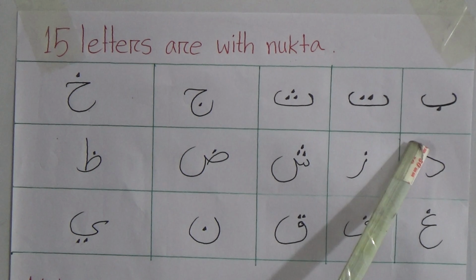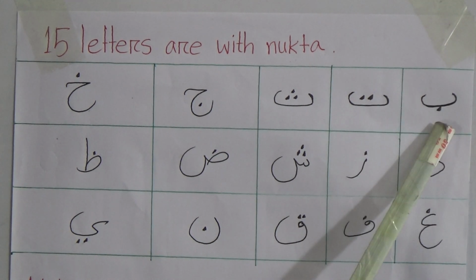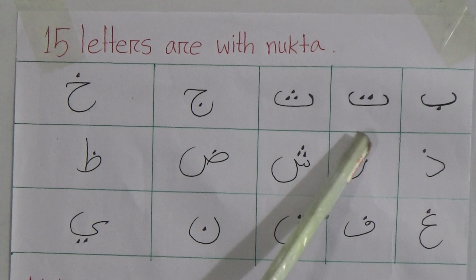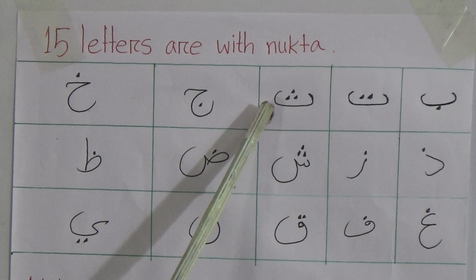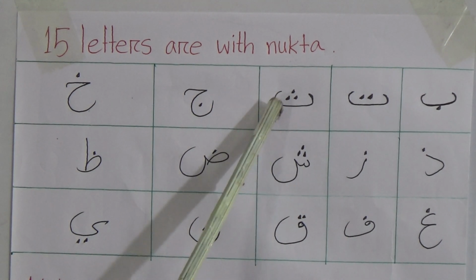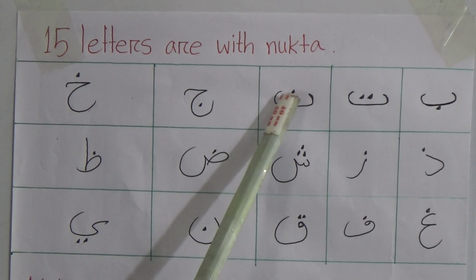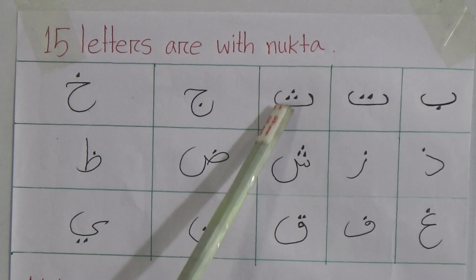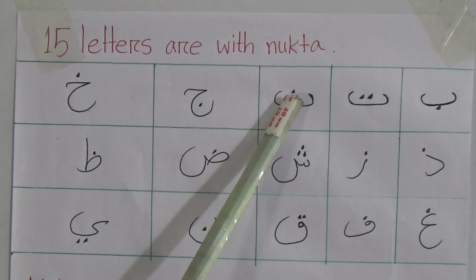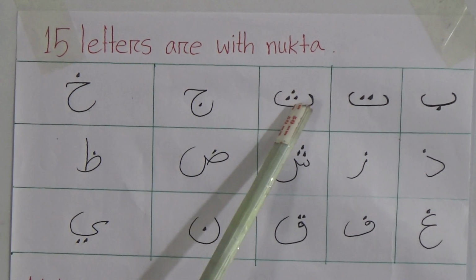First, our Arabic alphabet letter with Nukta is Ba. Then Ta, which has 2 drops of Nukta. Then Sa, which has taken 3 drops of Nukta. It is also called drops, Nukta or point. It is called Nukta in Arabic, and in English it is called point or drops.